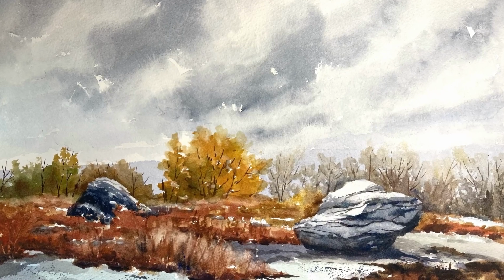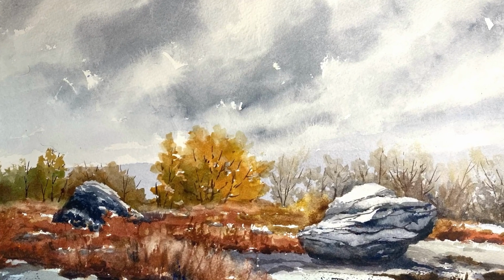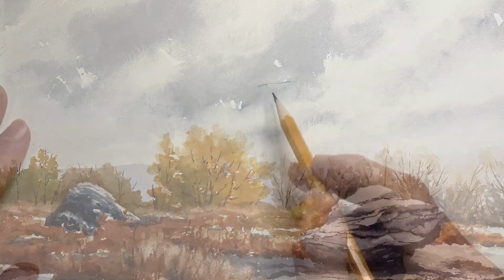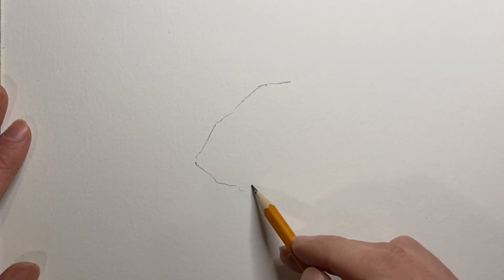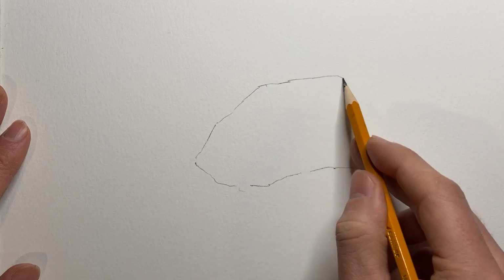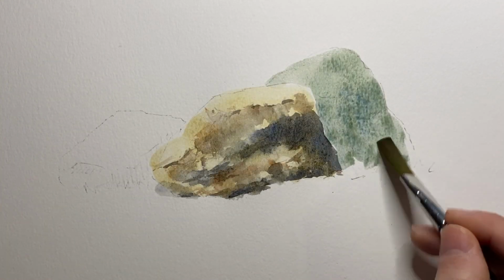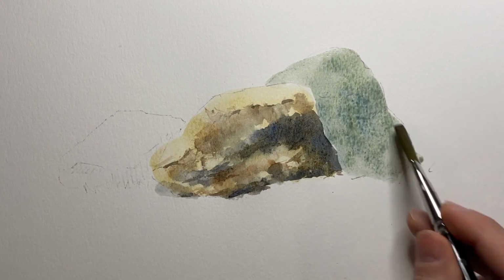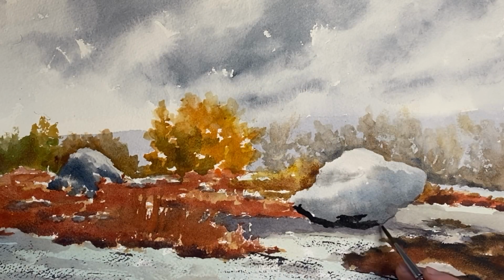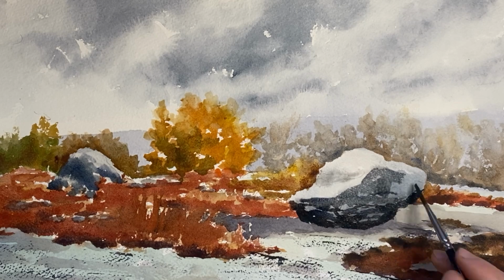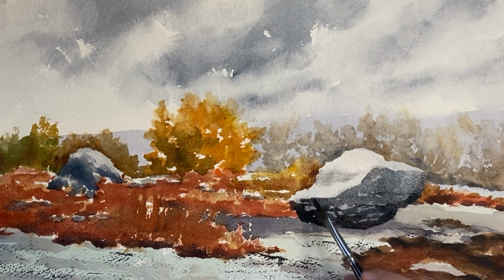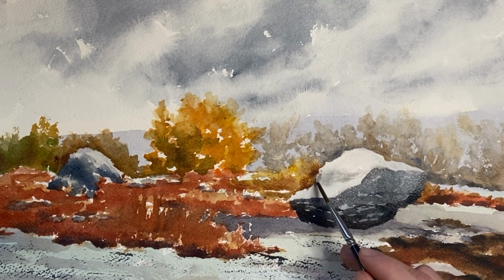How to paint rocks within the landscape. That's what I'll demonstrate on this episode. In a previous video, we covered how to draw rocks as well as how to paint rock examples. And I'll link to that video down below. And on this episode, we go a step further and include those rocks in a watercolor landscape. Let's get started.